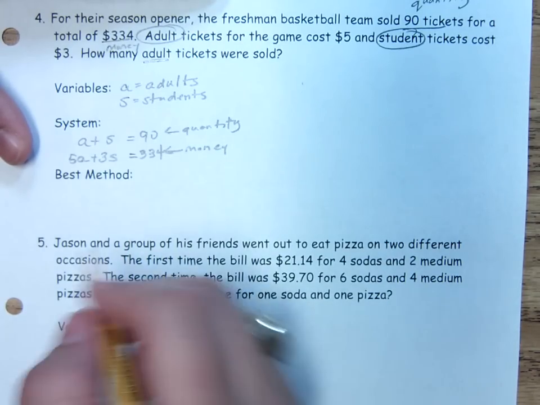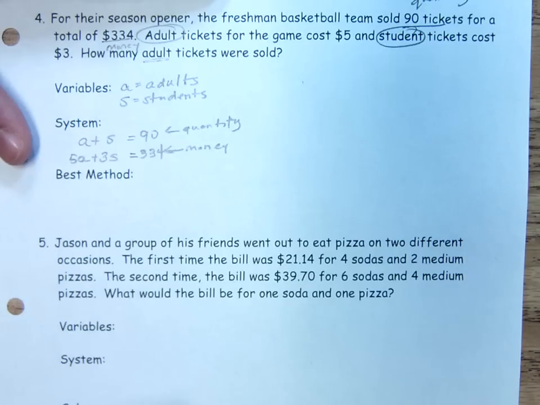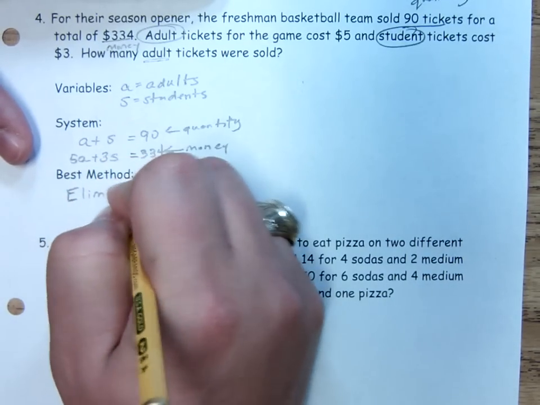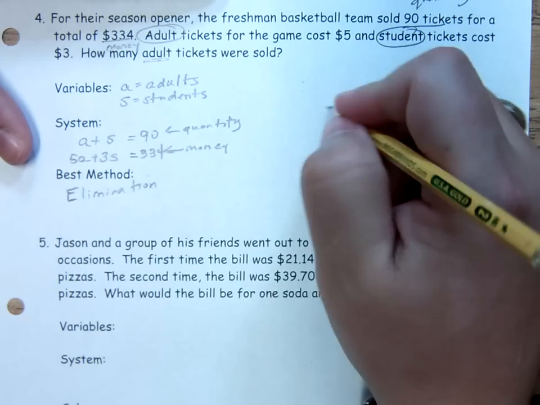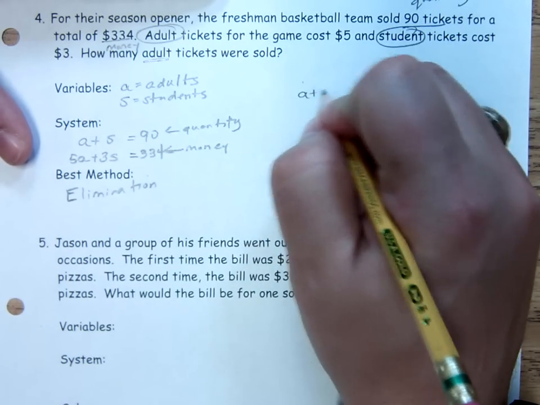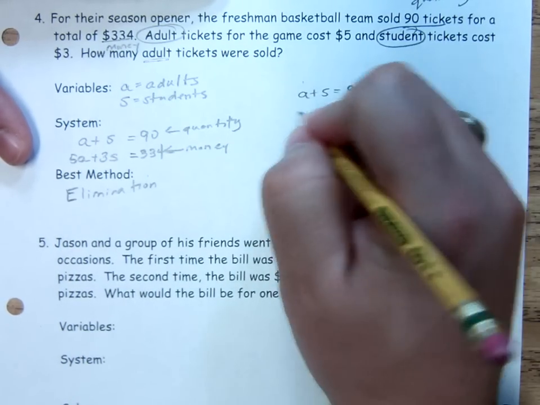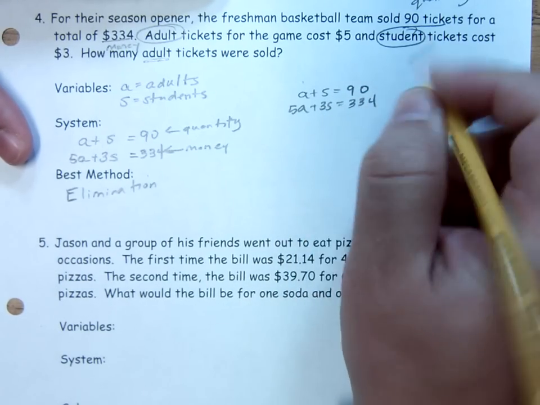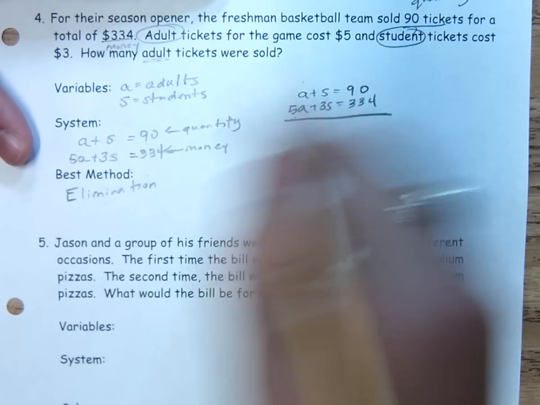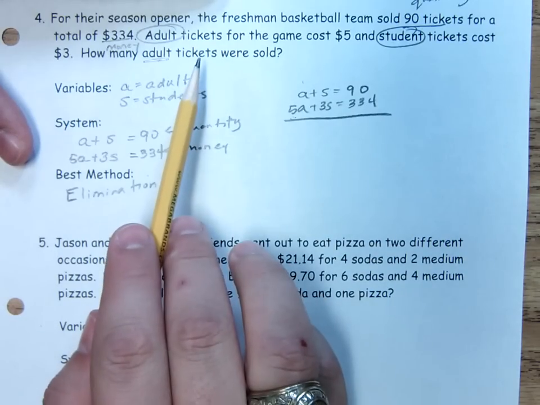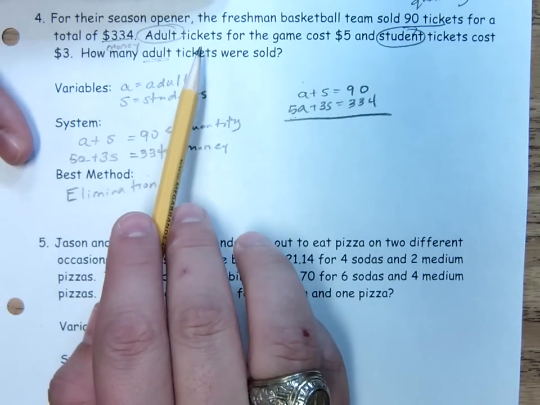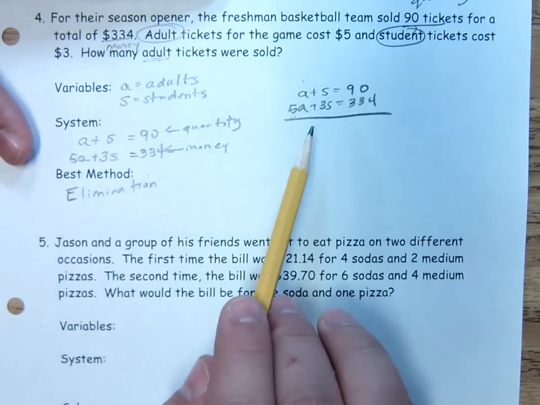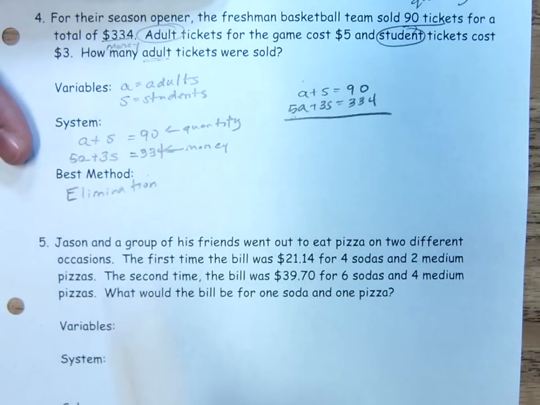So now I have two equations. Again, they're set up for elimination. It says elimination here, so let's go ahead and solve. I'm going to rewrite my equation over here to give myself some room. A plus S equals 90. 5A plus 3S equals 334. Hopefully you're finding that a lot of times when you do the word problem, I told you in class it's harder to get from the word problem to the equation, but once you get the equations, your system's actually easier to solve because a lot of them are not going to have coefficients.